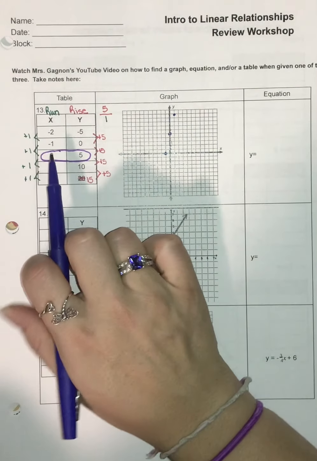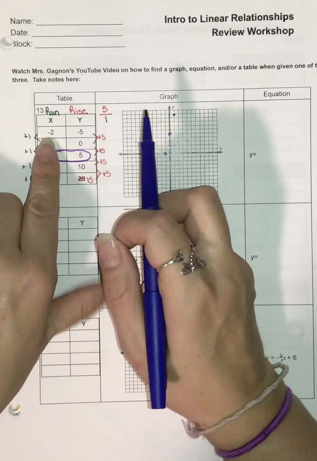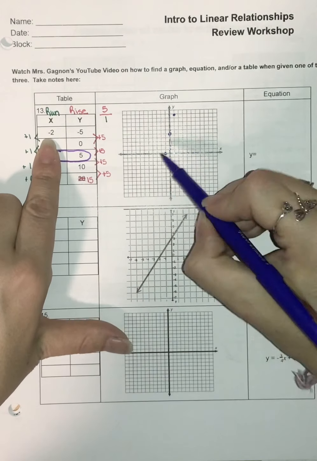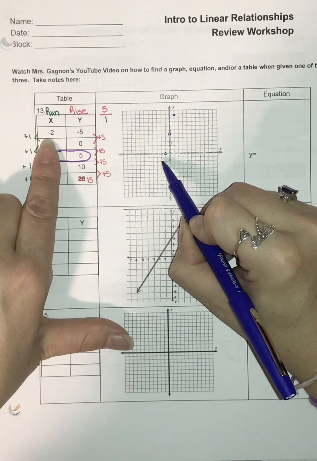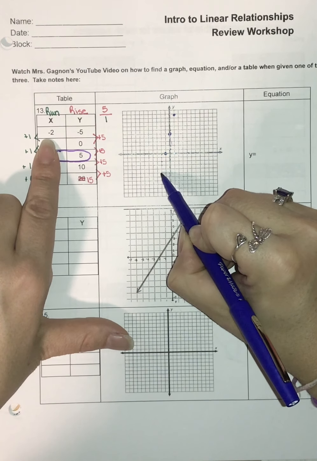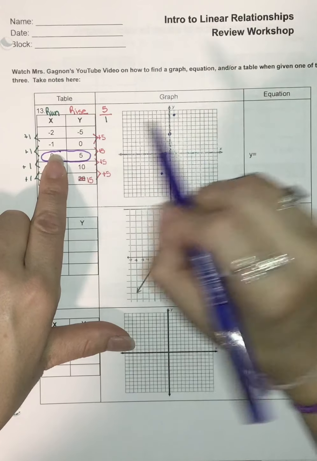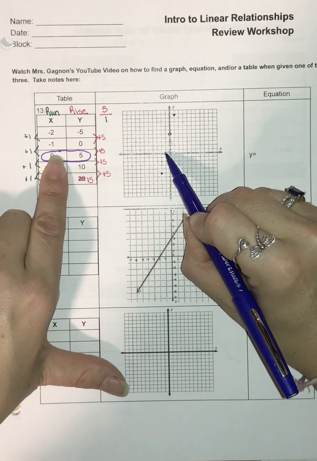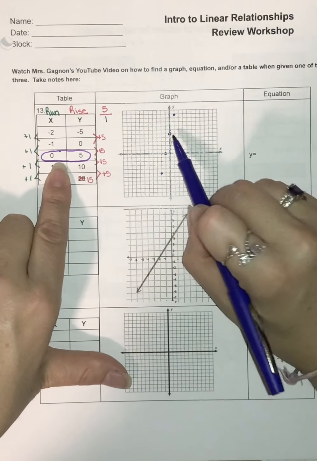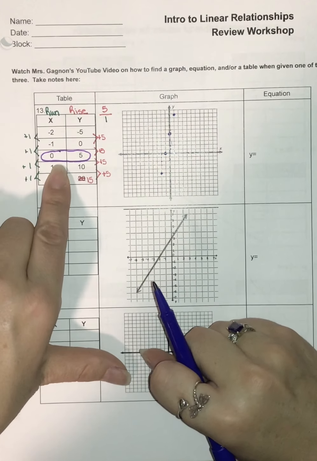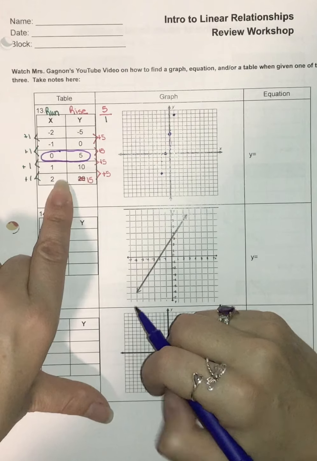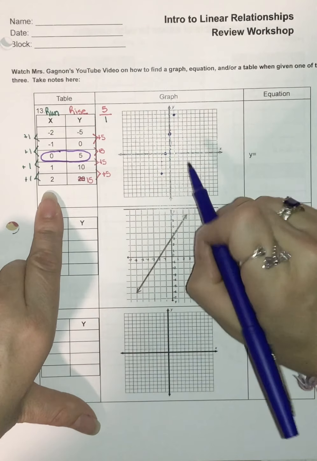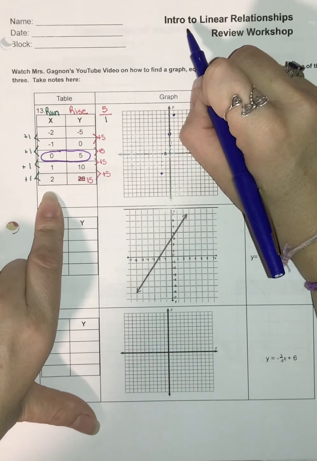Or you can just take these points. These are all x's and y's. So you could go -2, -5. -1 and 0, we already have from our slope. 0 and 5, we already have because it's our y-intercept. 1 and 10 is right here. And then 2 and 15, we can't graph because it doesn't go far enough.